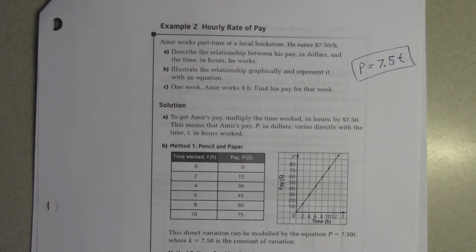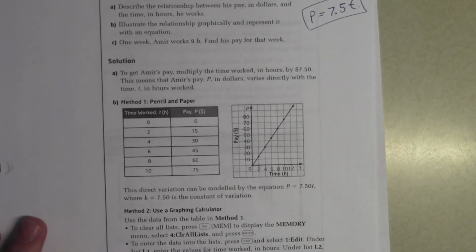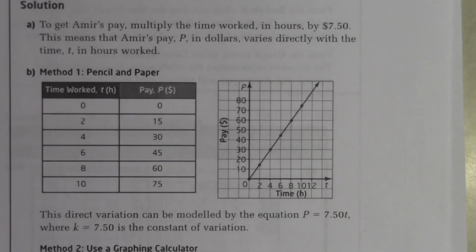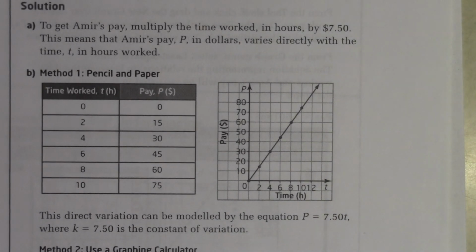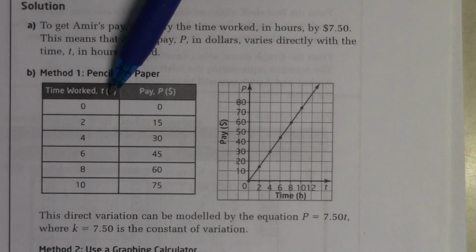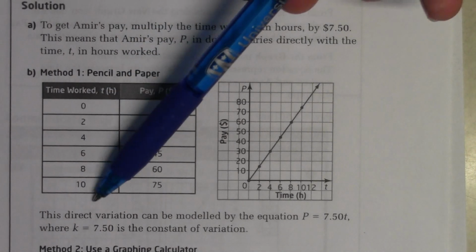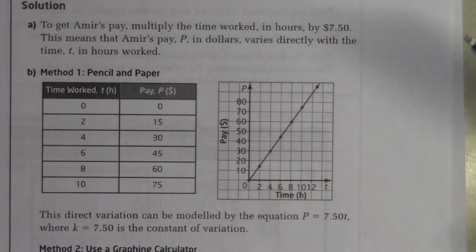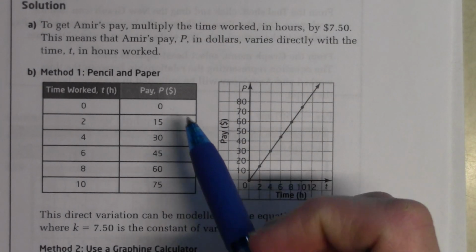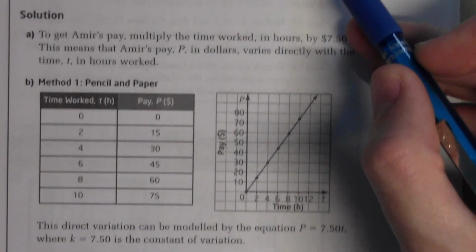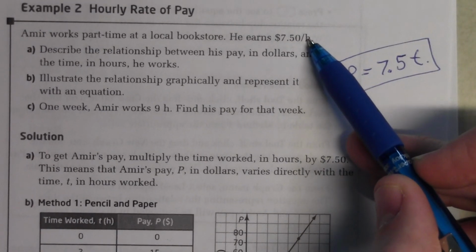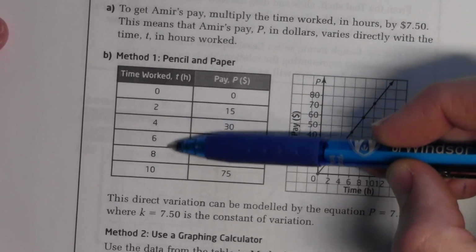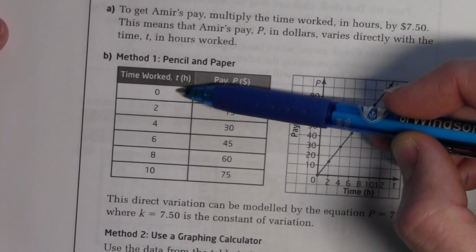B, illustrate the relationship graphically and represent it with an equation. Okay, so we've done the equation part just in trying to describe it. Let's zoom in here on our graph. Okay, so here's our time worked, and here's our pay. And we know this because, again, he's getting $7.50 per hour, which is given in the question. So these values here, time worked, these were chosen.